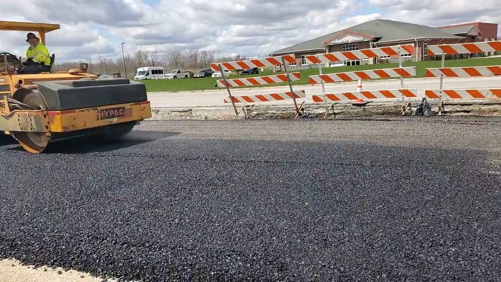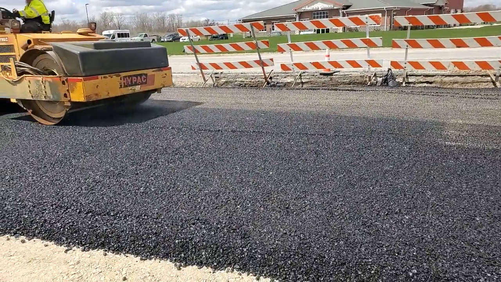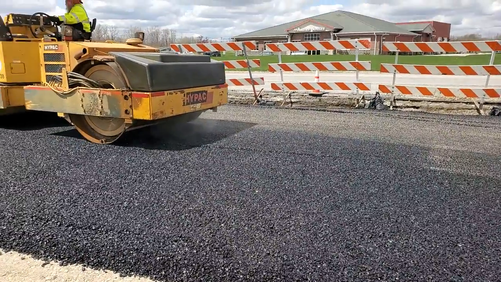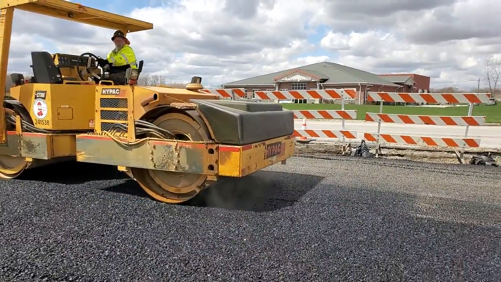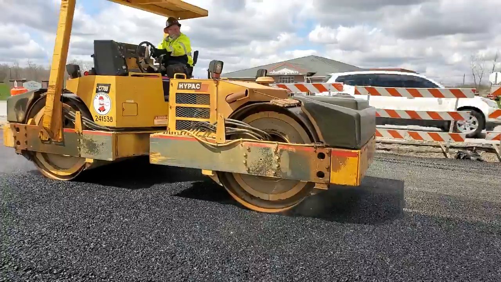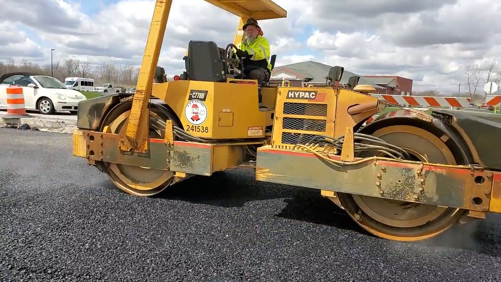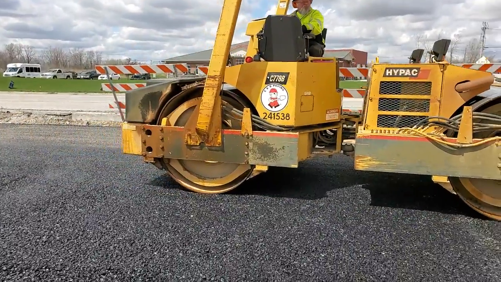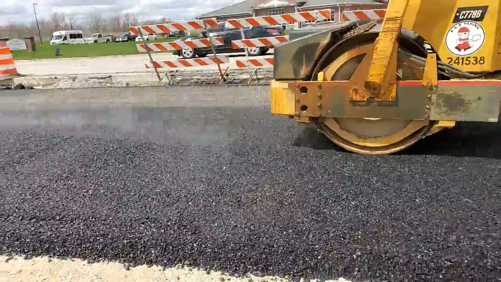Now right now you're seeing the roller operation. Again, this is where you will understand why your pavement surfaces are pretty smooth.